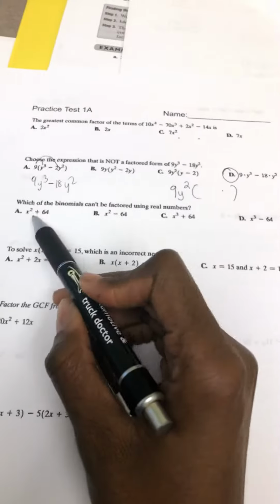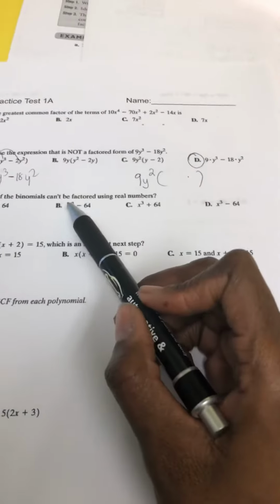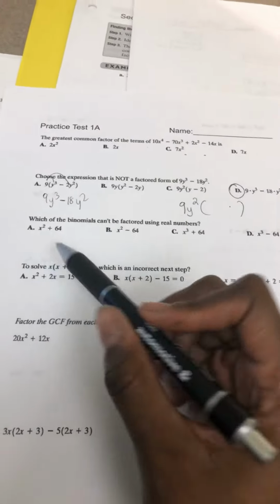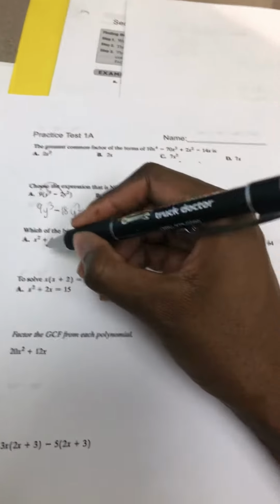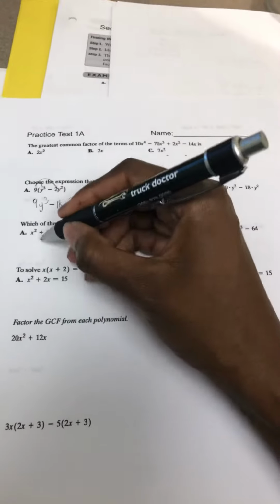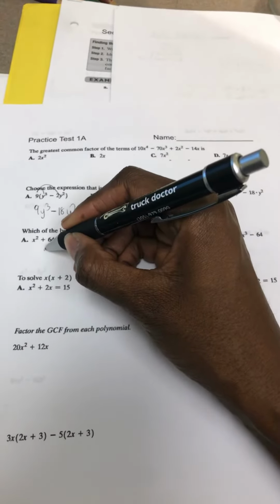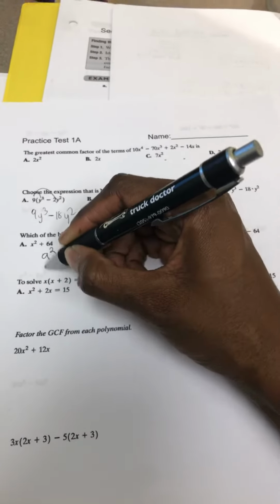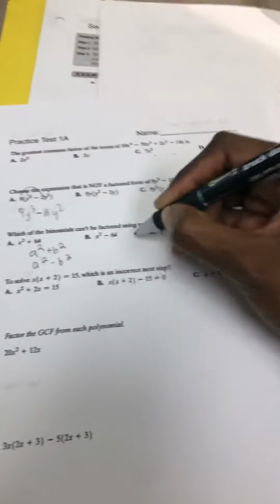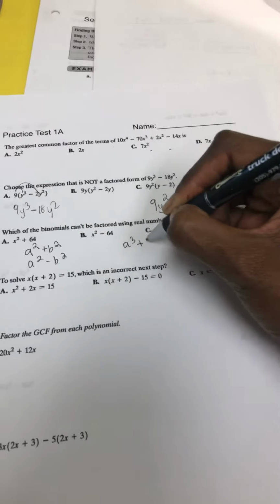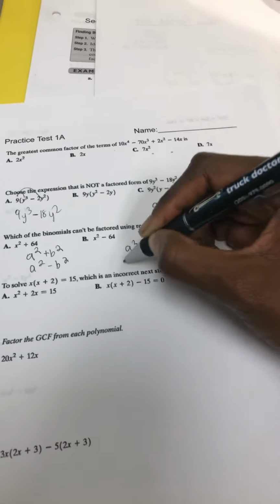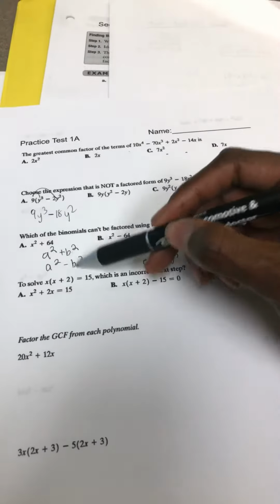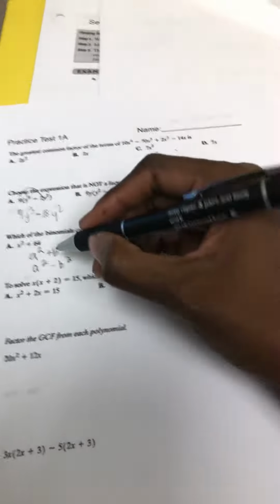Okay, so for number 3, we want to know which binomial cannot be factored using real numbers. Essentially, we have to think back to our 13 things, right? So we have a squared plus b squared. We have a squared minus b squared. We have a cubed plus b cubed. And we have a cubed minus b cubed. And we have to figure out which one of these cannot be factored.